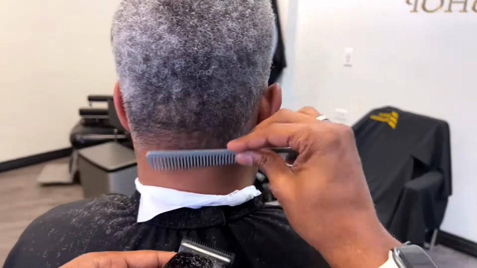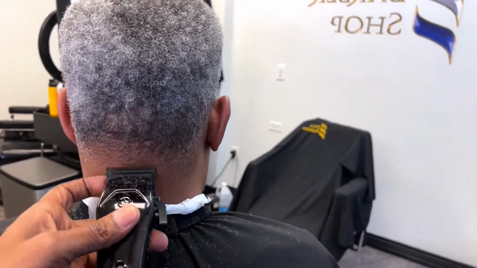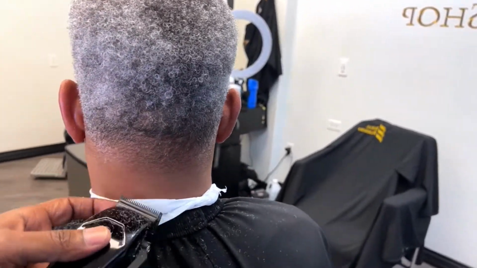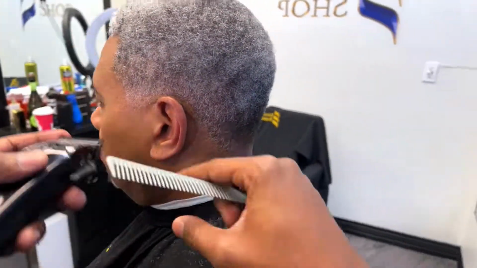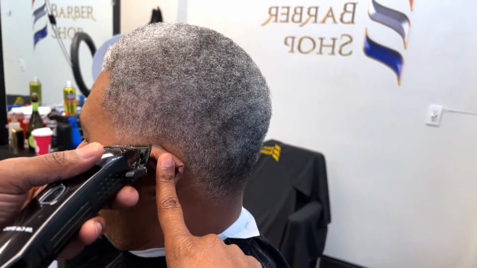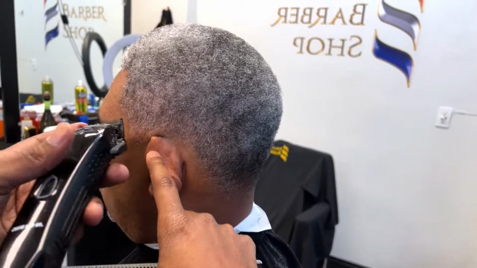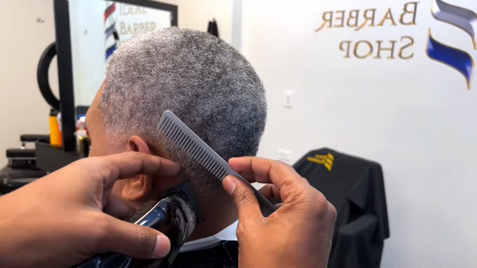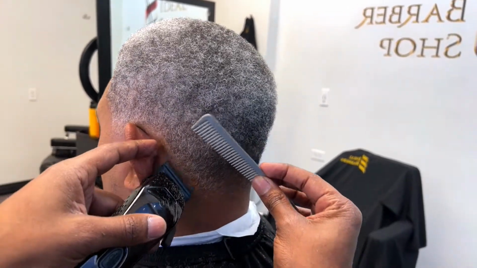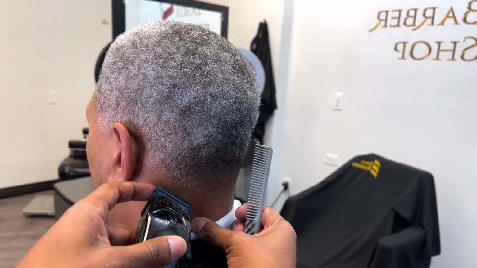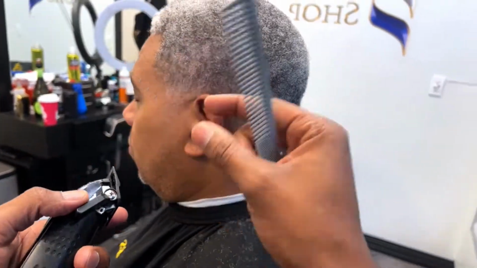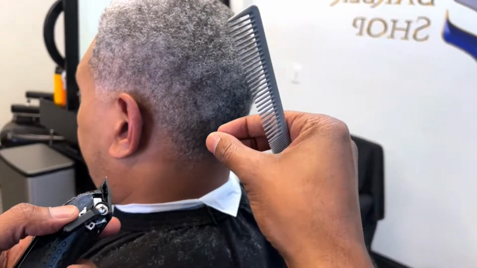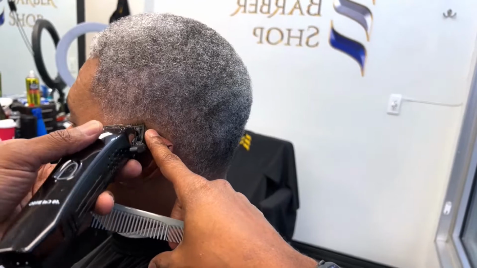Meaning you may end up putting a gap in their fade or just overall messing up your entire fade process. So no, my approach is still the same. Now there are some more advanced techniques that you can do. I definitely will use more of my comb when I'm dealing with straight hair. But as far as my guidelines, no, if this haircut was on somebody with straight hair, you can approach it the same way.